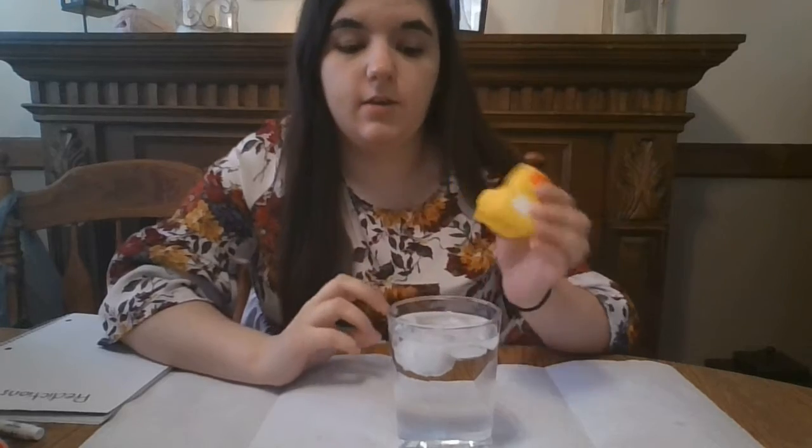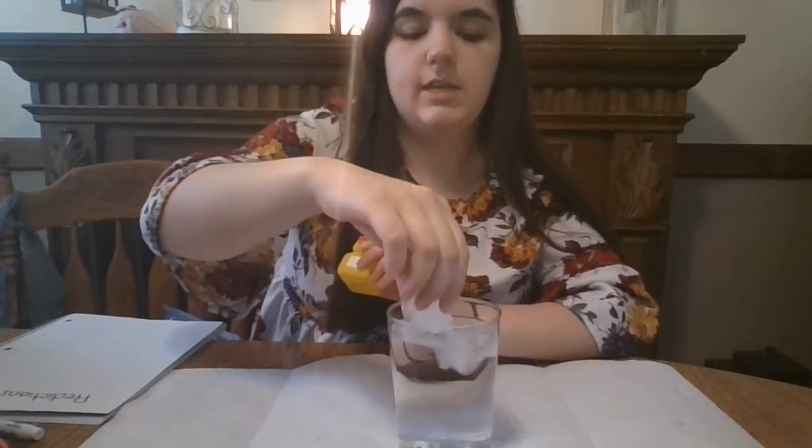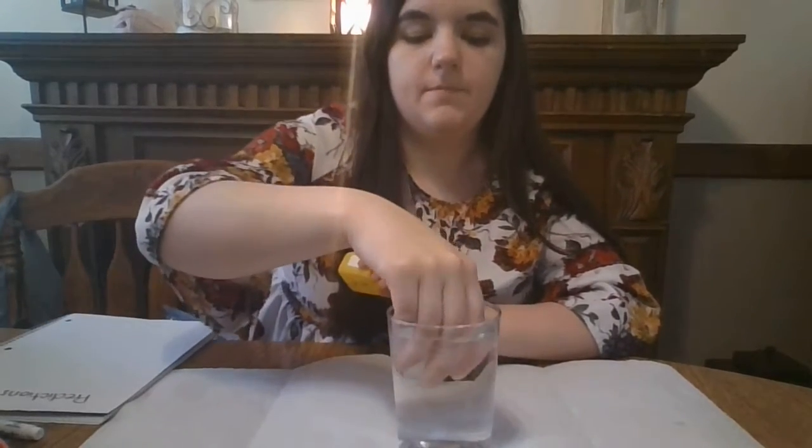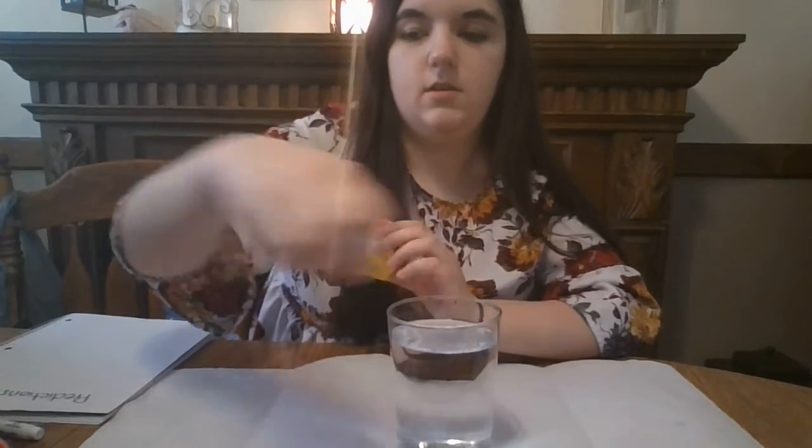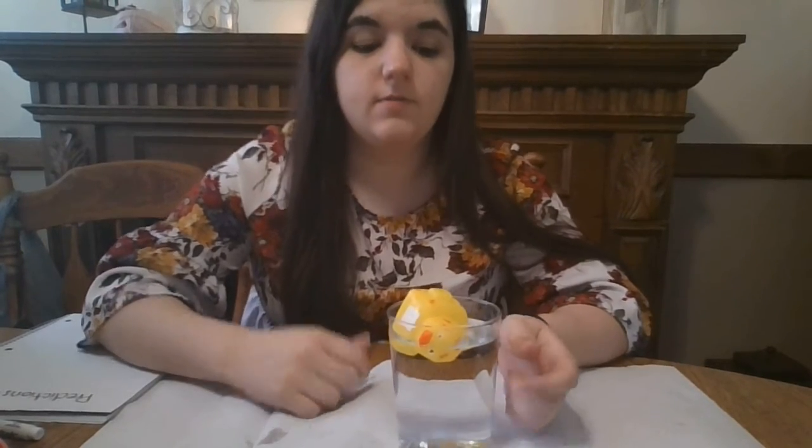We can also think about a rubber duck. I'm sure some of you might have some rubber ducks or little kitty toys lying around, and all you have to do, I'm just going to take some of this ice back out. Think about your rubber duck when you're in the bathtub. Does it usually float on top of the water, or does it usually sink to the bottom of your bathtub? It usually floats. That's because this rubber duck is less dense than the water inside.